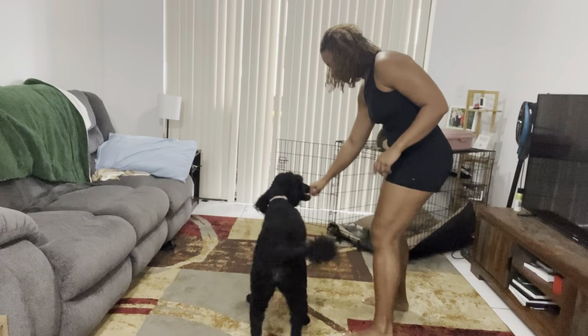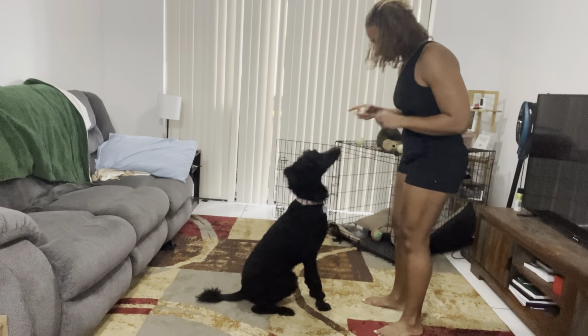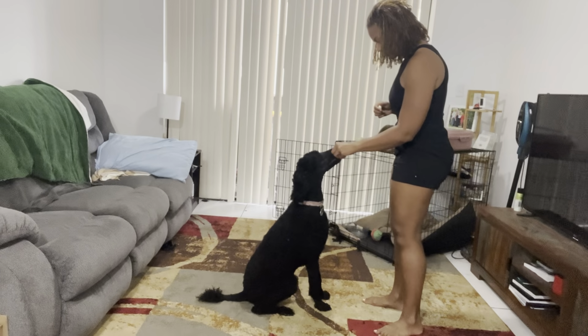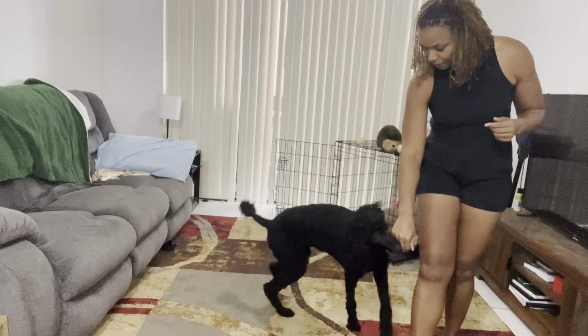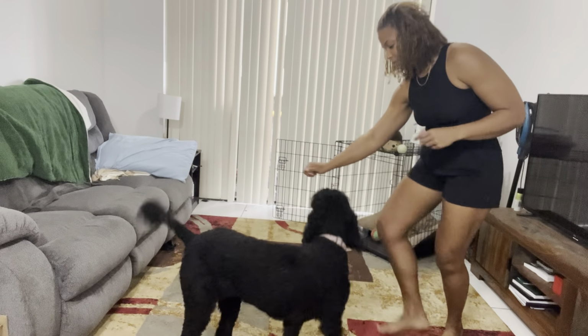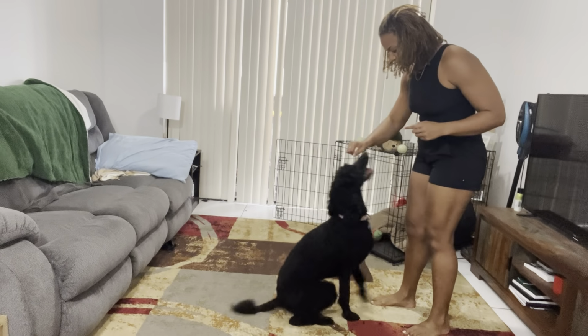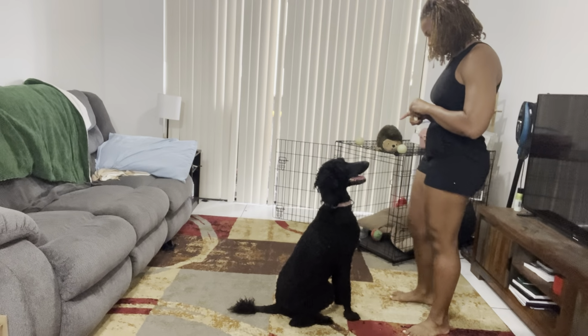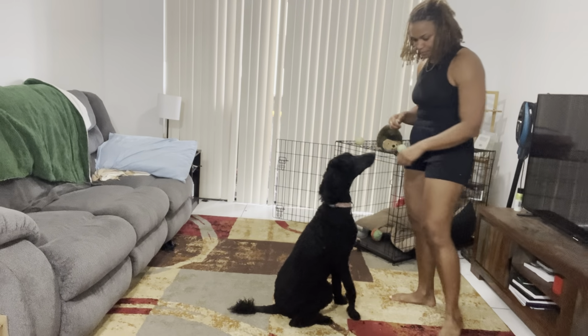That's her release word. So I say okay so that she knows that the behavior is completed and she's allowed to move from that position. I then lure her away to reset her for the next rep. Okay.